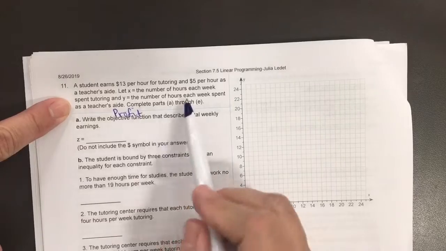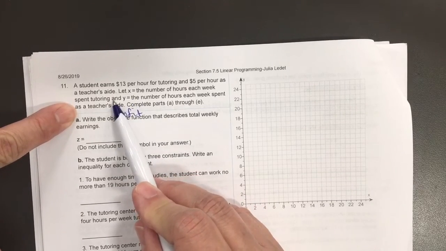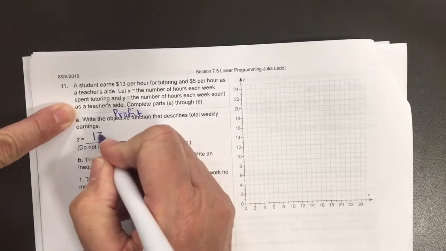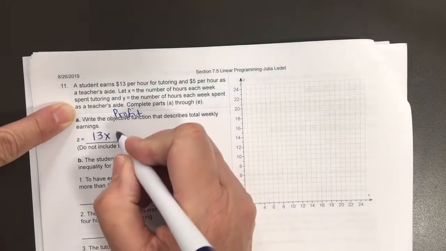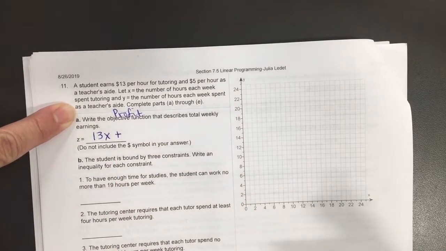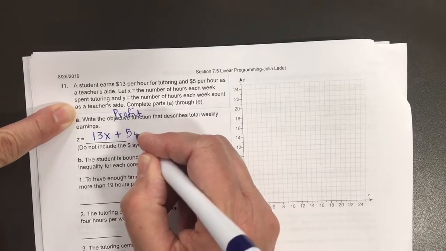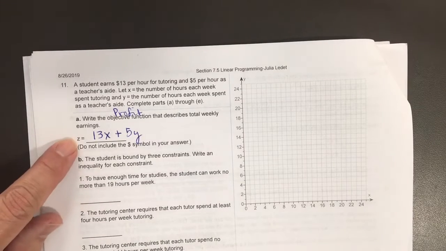If the student tutors X hours a week, then the money earned by tutoring X hours a week is 13 times X. And then the student spends time as a teacher's aide, Y hours a week, earning $5 an hour, so 5Y. Objective function, Z equals 13X plus 5Y. They have typed the Z for you.